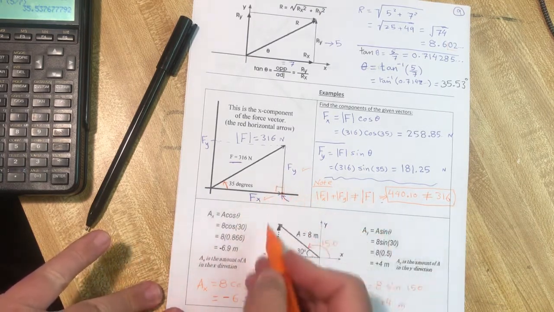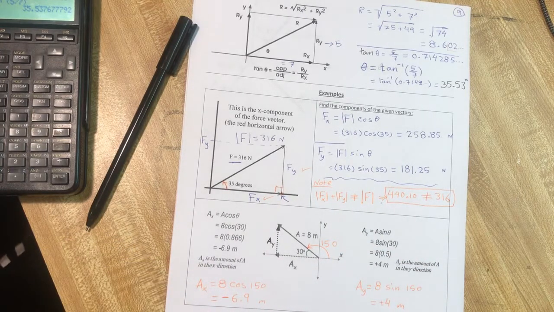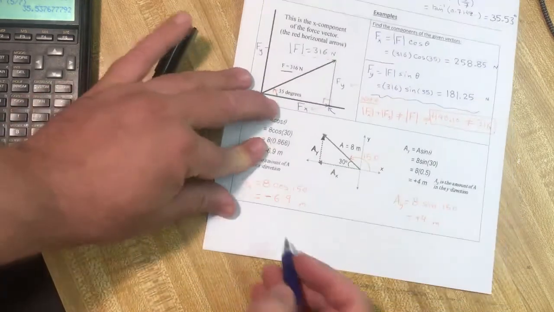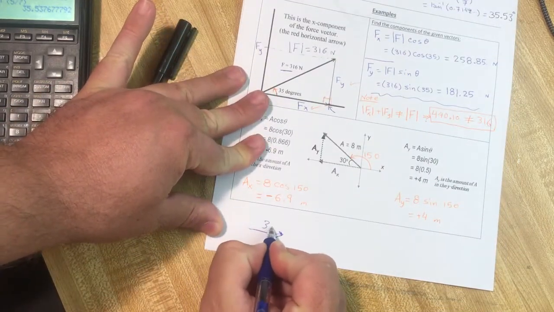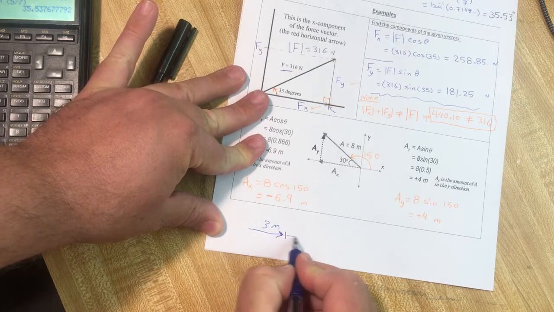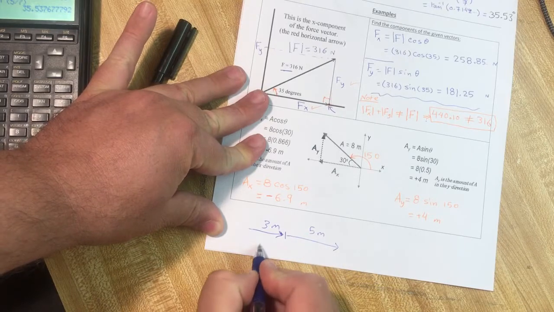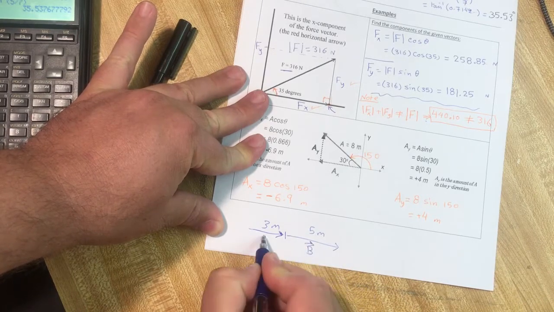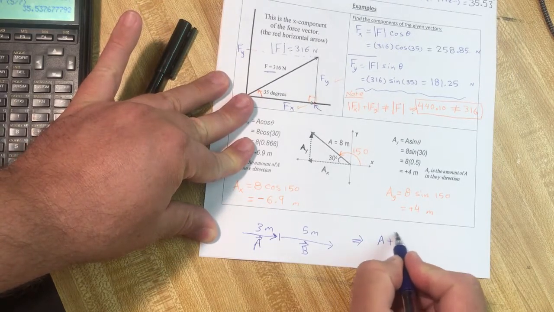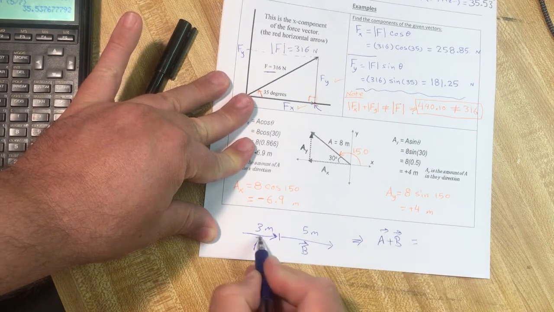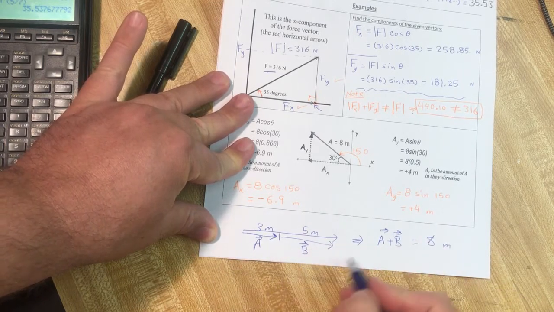If they are in the same direction, then the resultant value will be the sum. For example, if this vector A is 3 meters and we have another vector B of 5 meters in the same direction, then A plus B is equal to 8 meters in the same direction.